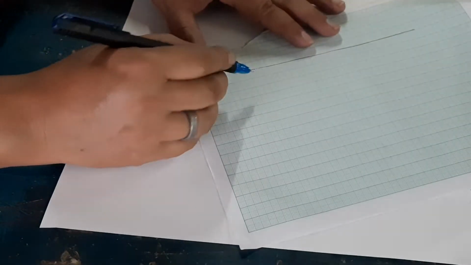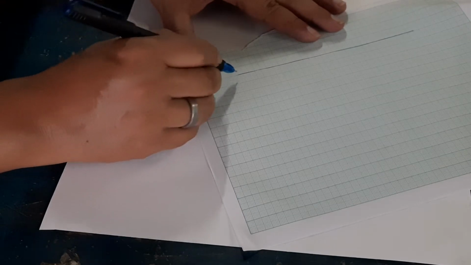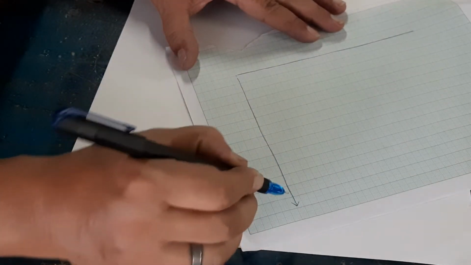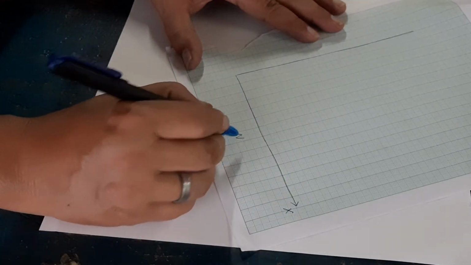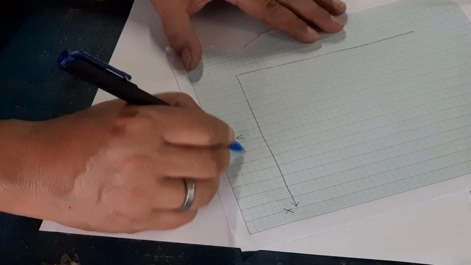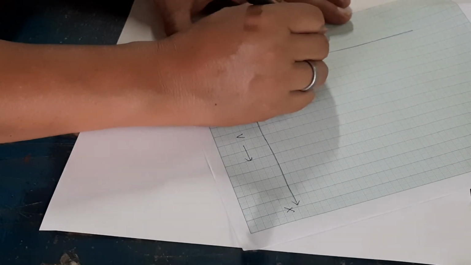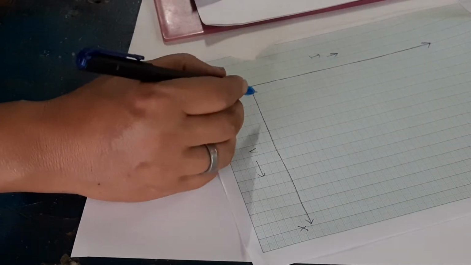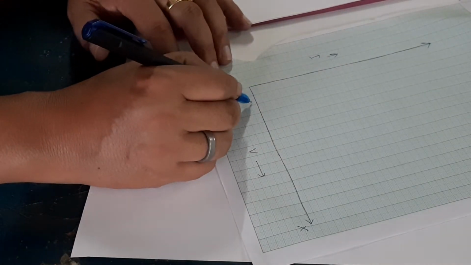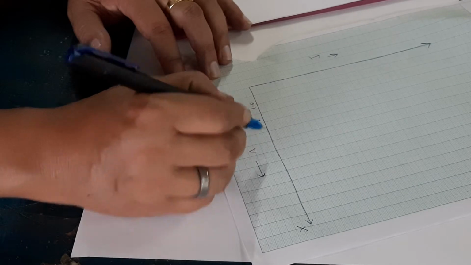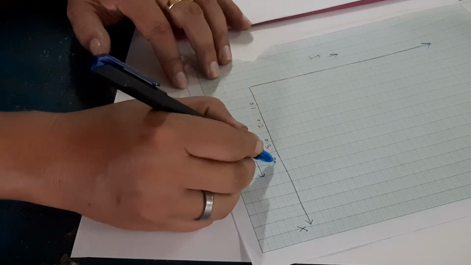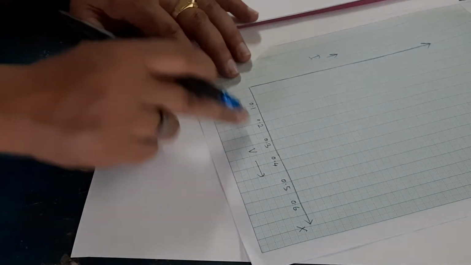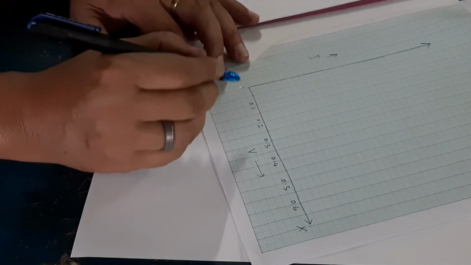This is the y-axis and this is your x-axis. So we will keep the voltmeter reading on the x-axis and the current reading on the y-axis. Now let us mark it. Voltmeter reading: 0.1, 0.2, 0.3, 0.4, 0.5, 0.6 volt. So this is your voltmeter reading.